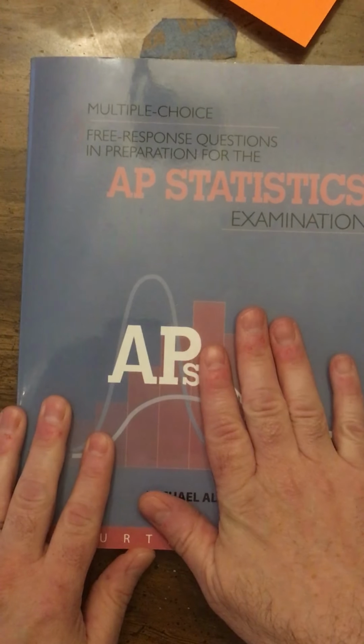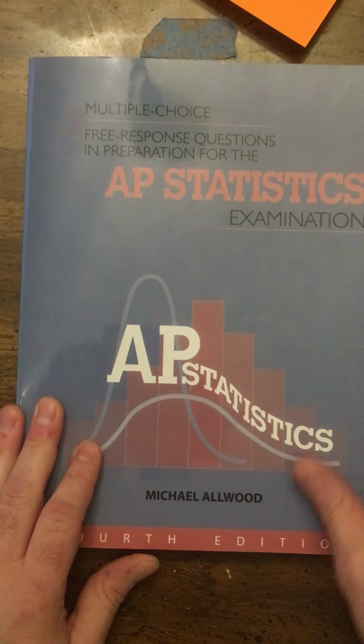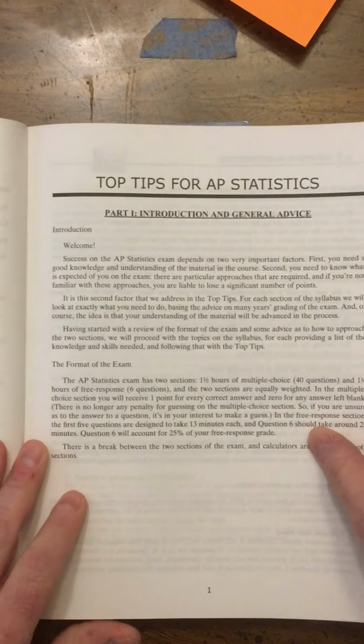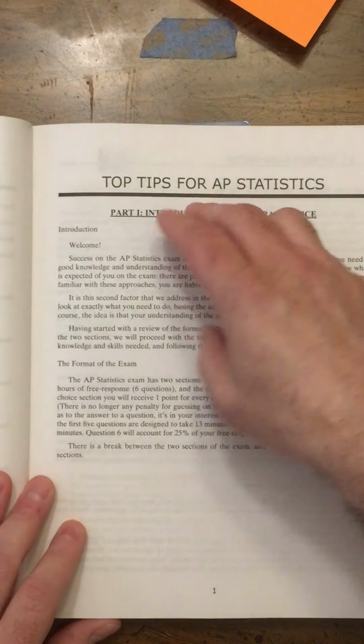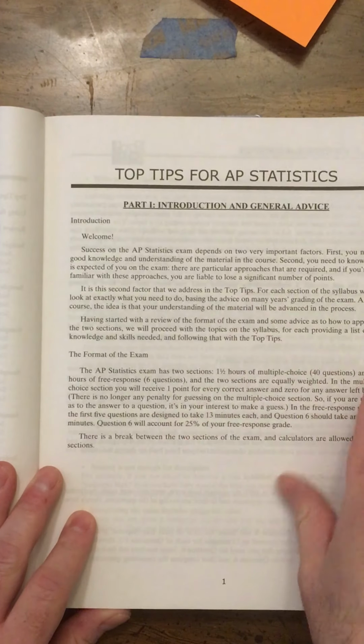which will have 2 questions. Now the next thing I wanted to do for a few minutes is go over some of this book. You should definitely be reading this section in this book that's called Top Tips for AP Statistics. And you don't have to read this first page because the format of the exam doesn't apply for you.